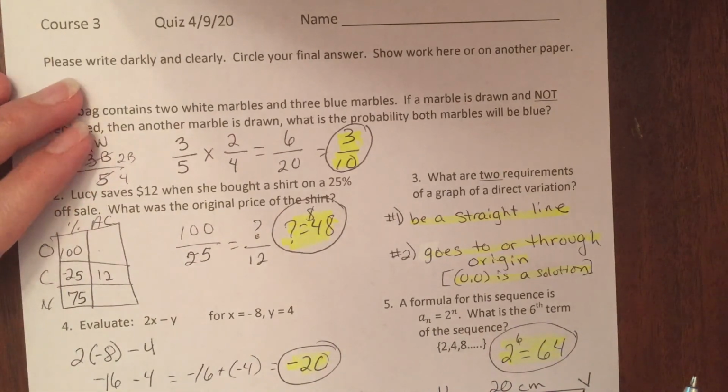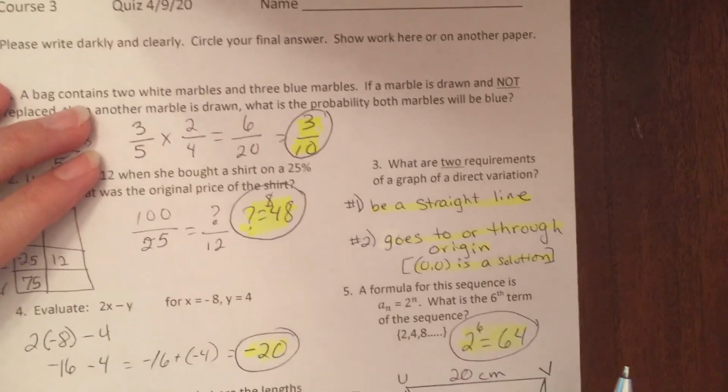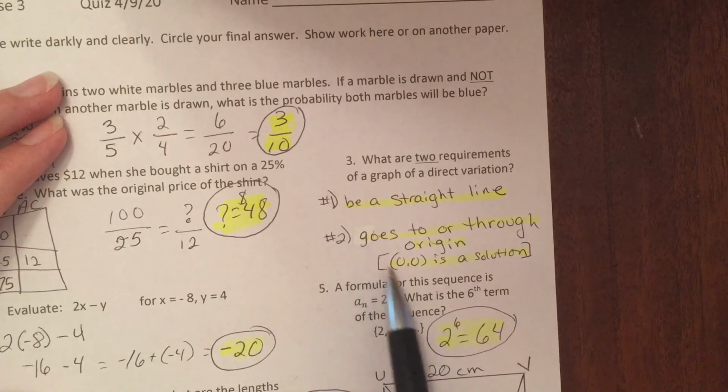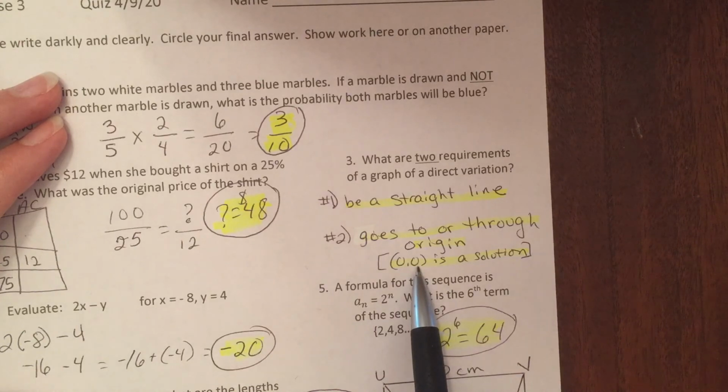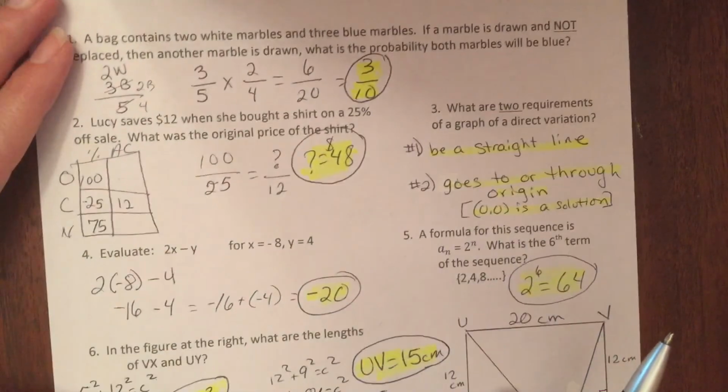What are the requirements for a graph to be a graph of a direct variation? Well, we've done this several times. Our graph must be a straight line, not a curve. And it has to go to or through the origin. That means if x is 0, y must be 0 when we do our xy chart or a function table.